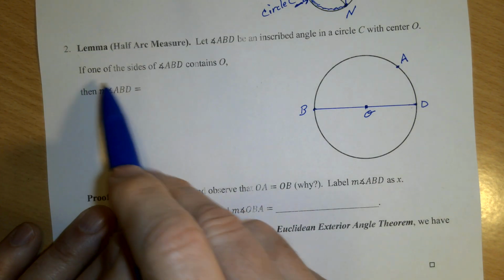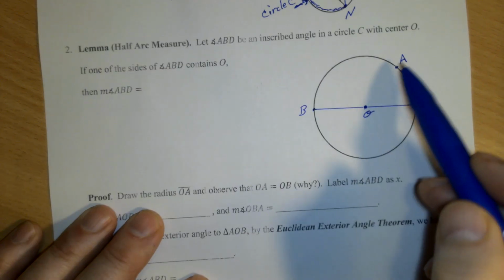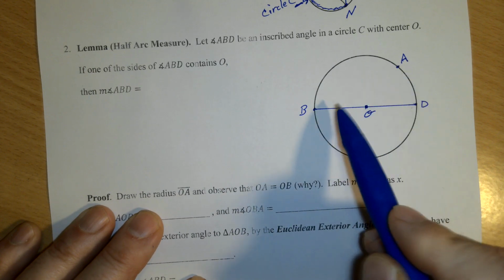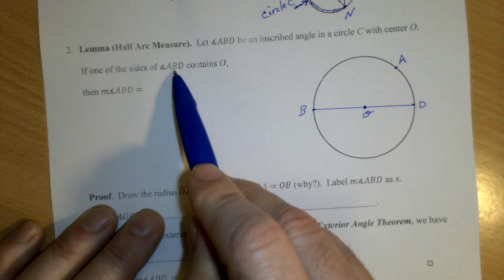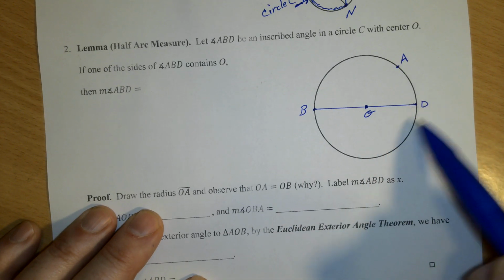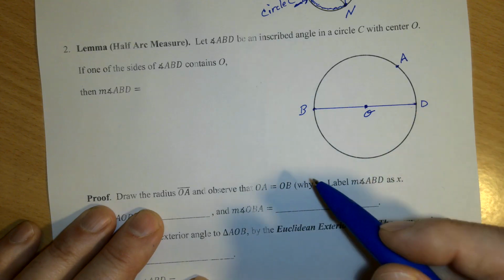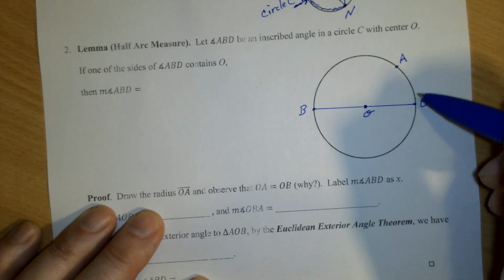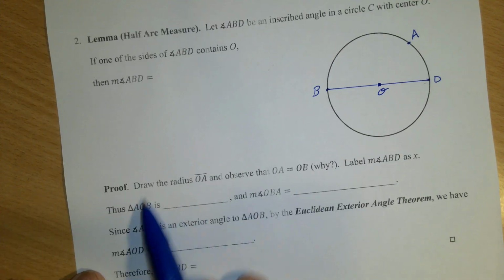Well, notice it says if one of the sides of angle ABD. So that means it's either going to be BA or BD, because B is the vertex. So I just chose BD. If I would have chosen BA, this proof and the theorem would be exactly the same. Just replace A with D, D with A in this picture and in this proof.